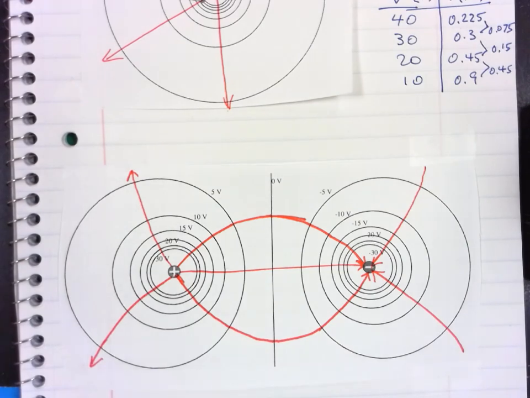You are going to be doing some drawings like this. And it's a good thing I just finished because y'all are about to walk in.